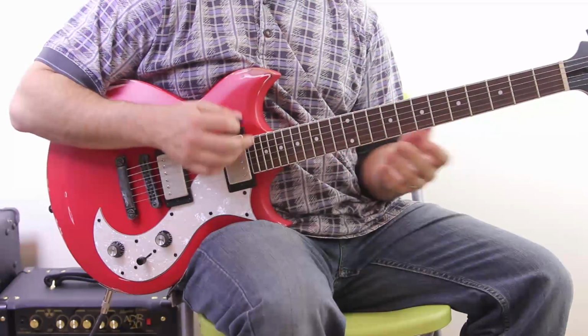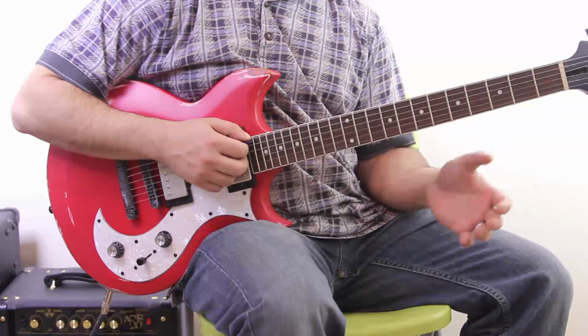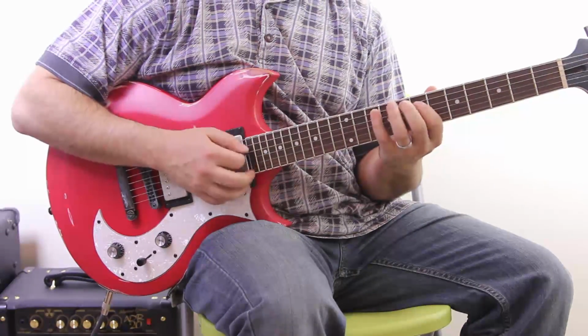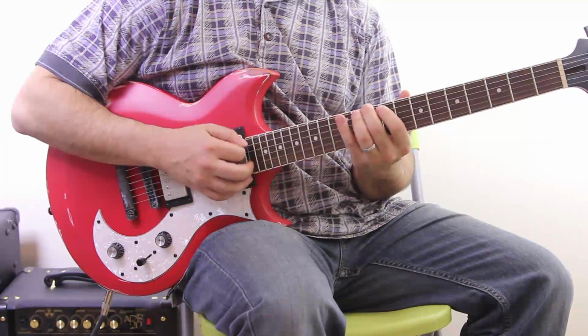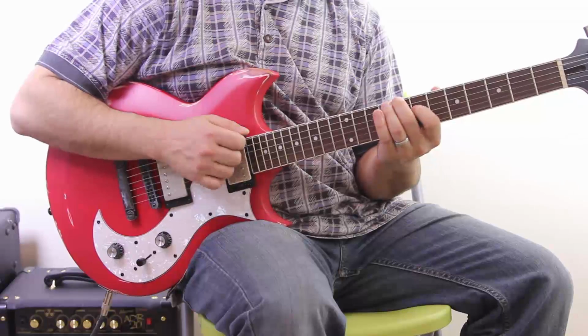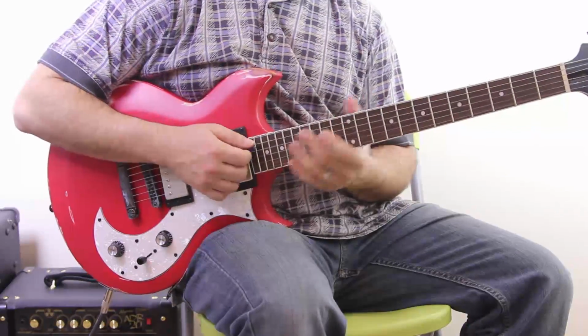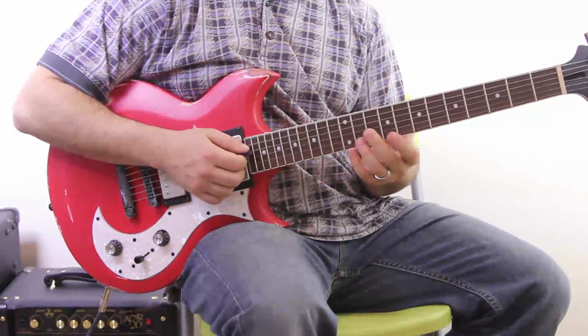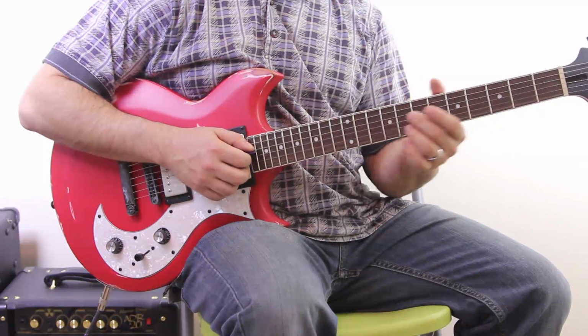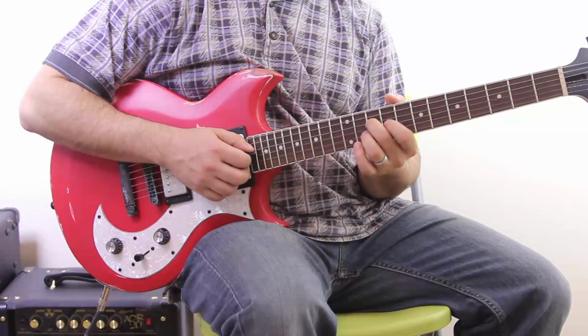So if you want to work it out for yourself, you can, of course, check the tabs. But basically all I'm doing is, again, counting up 6 notes. Okay, so now you have the same shapes on the A string, but then when you get to the D string, it's a little bit different.